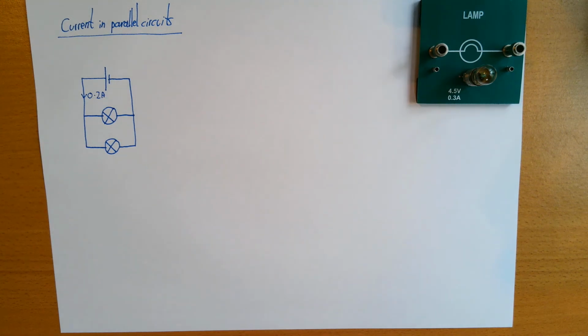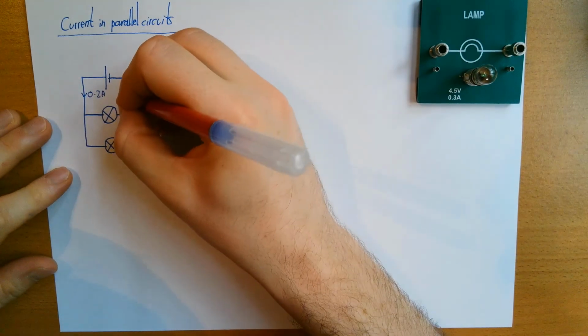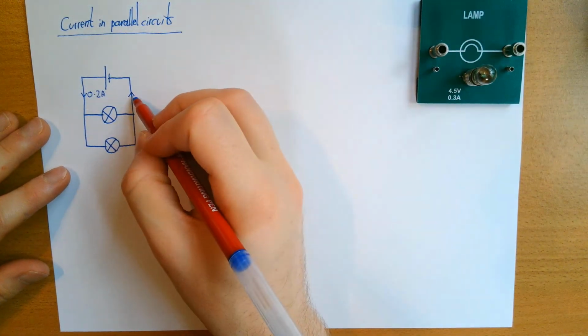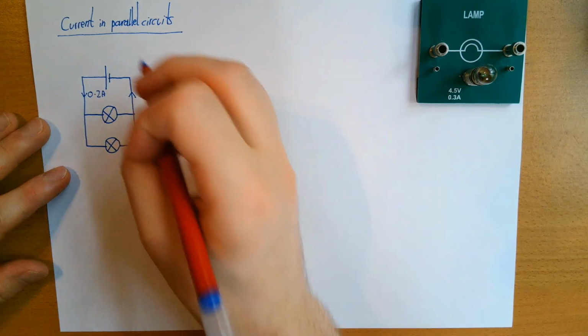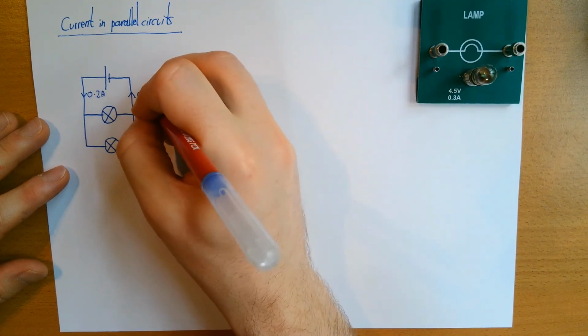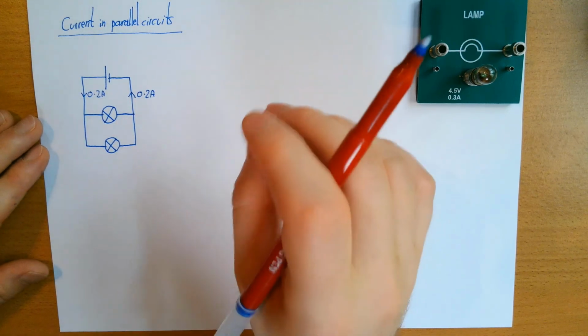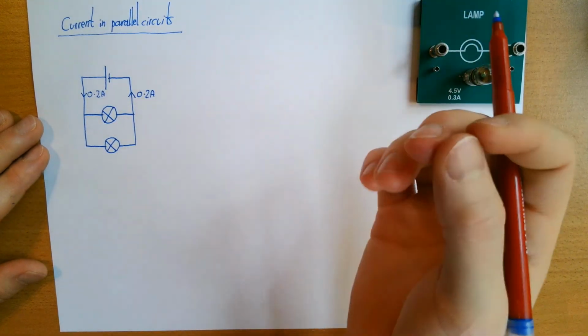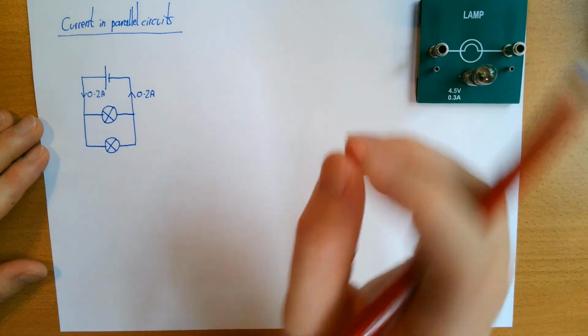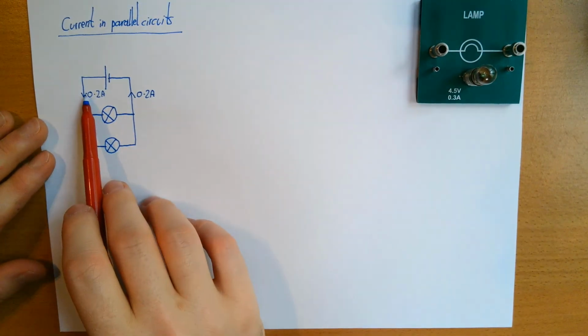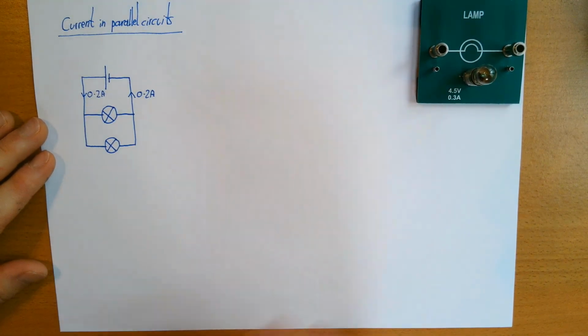Now, we know that there's a circuit rule that the current that comes out of the battery is the same as the current that goes back into the battery, and that's the same for a cell. So if I asked you what the current was here, hopefully you've got it. It's 0.2 amps. Some people at this point think that it's zero. They say, well, doesn't it get used up? No, it doesn't get used up. The current that comes out of the battery goes back in. There's no using up that happens.